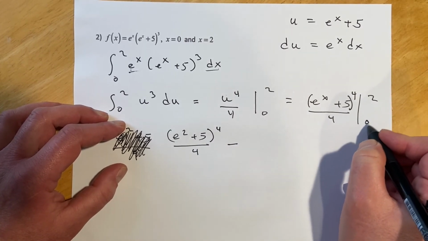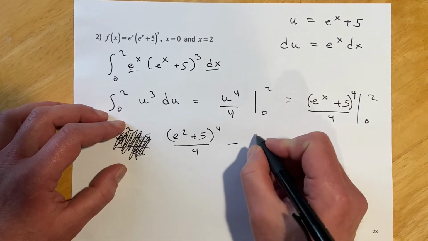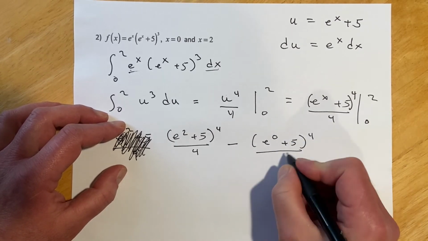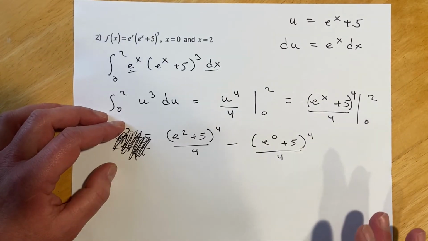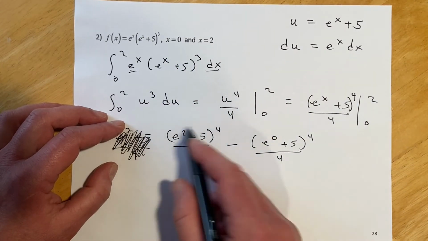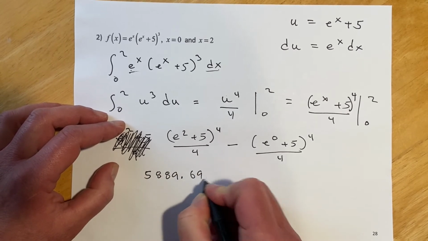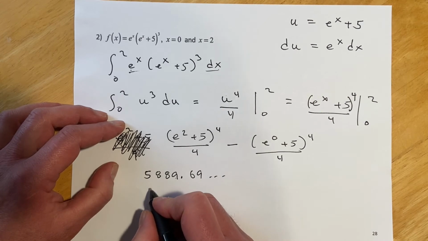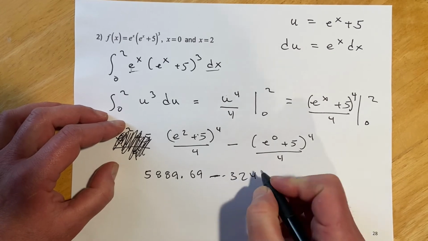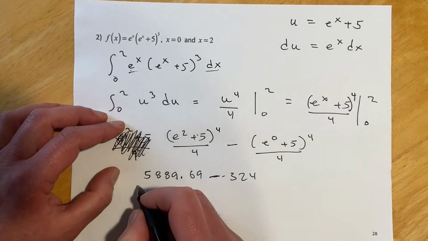you gotta be a little careful when this is 0. Like the last one is nice, it all dropped out, but this one it doesn't, so we do have to actually do some math with that. E to the 0 and then plus 5 raised to the 4 over 4. And then all that I just threw in a calculator. And the directions on this one were round to the nearest whole number. And so after tossing it in the calculator, I got this. And then so to the nearest whole number would have been, oh, and that was this piece, and then minus 324. And then I got 555, 66 to the nearest whole number.